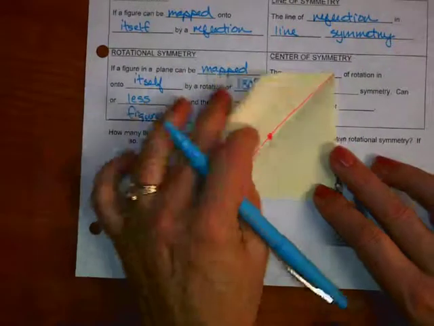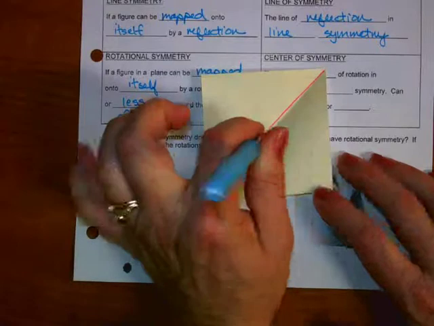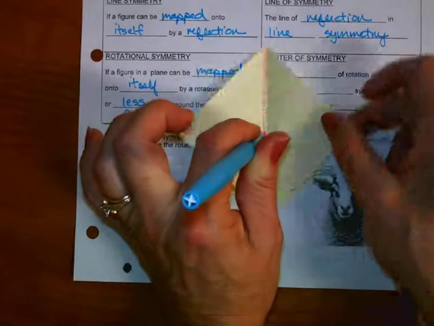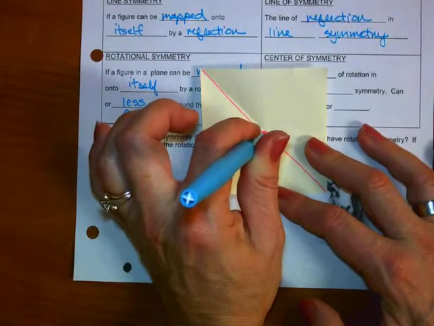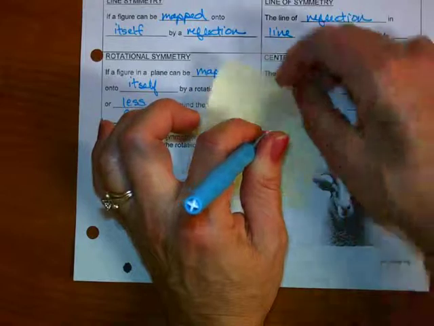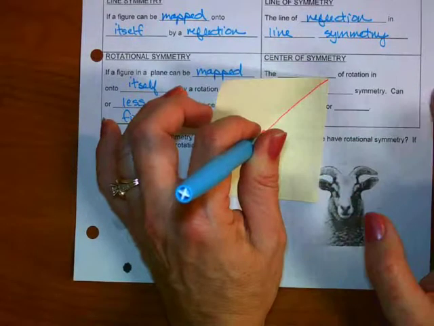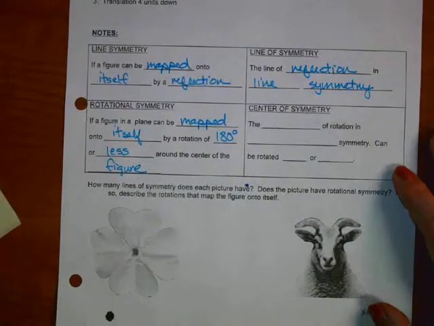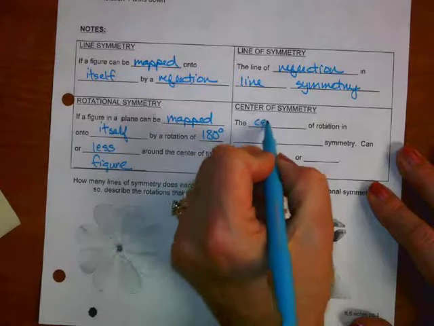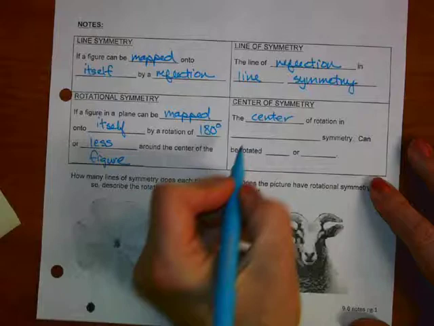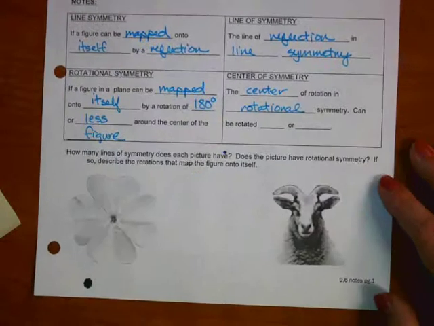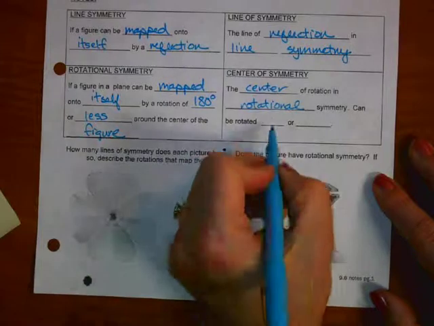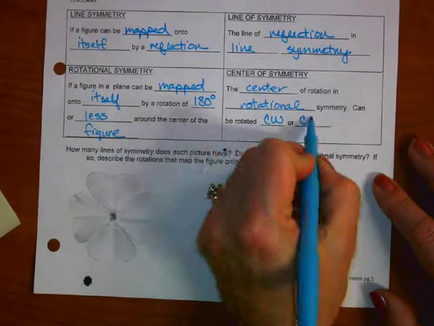So for example, in the sticky note, if I have a center right here and I rotate it 90 degrees, does it look exactly the same? Yes. So it has 90-degree rotational symmetry. It would also have 180-degree rotational symmetry, and we don't go beyond that, okay? Because, well, I'll get there in a second. Hold on. Center of symmetry. It's the center of rotation in rotational symmetry. It can be rotated clockwise or counterclockwise.